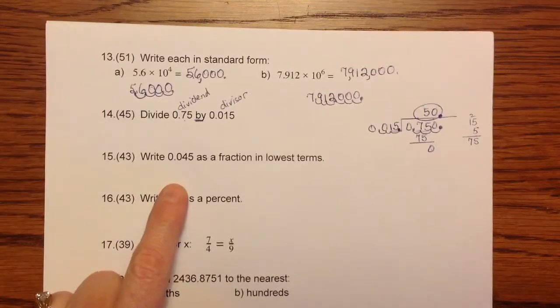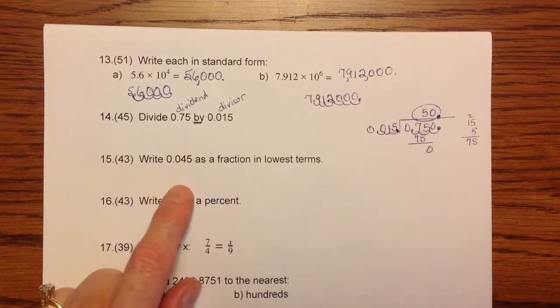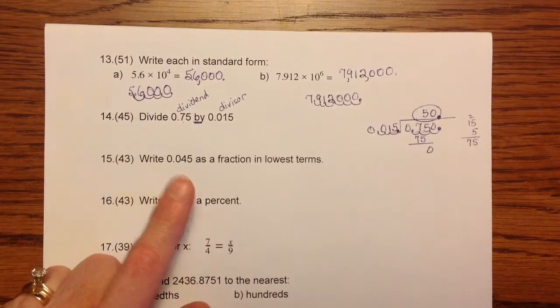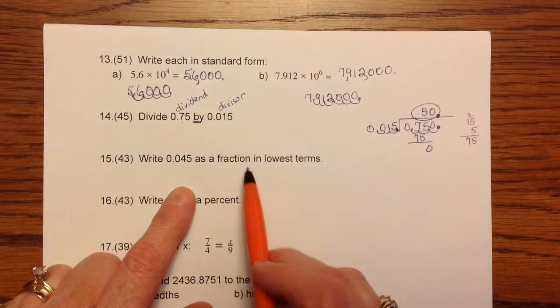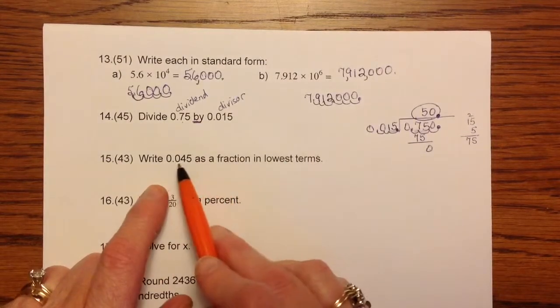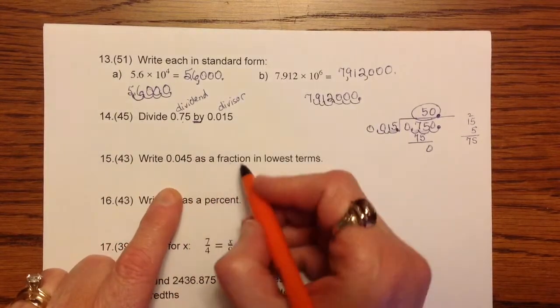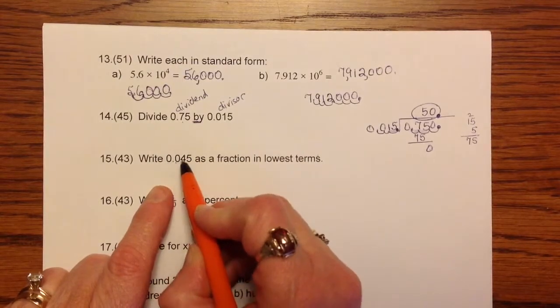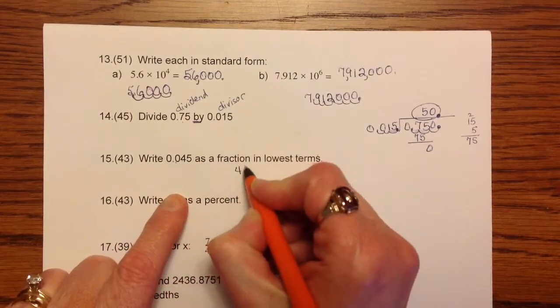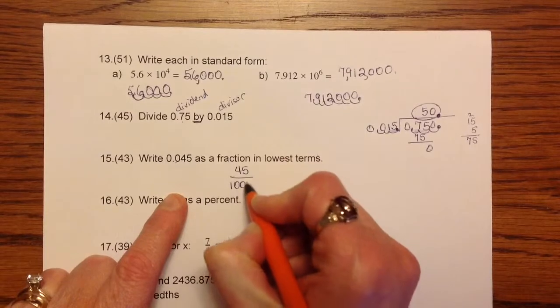Number 15, write 0.45, as a decimal, so you can hear the fraction in just a second, as a fraction in lowest terms. Well, the easiest way to make a decimal a fraction is simply put it over its place value. Tenths, hundredths, thousandths, so that's 45 thousandths.